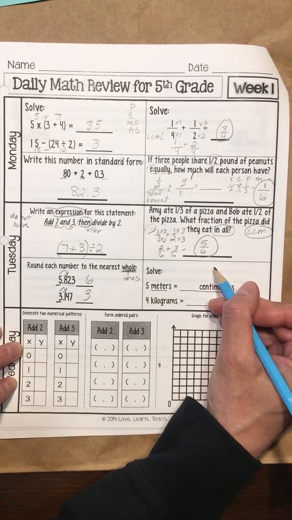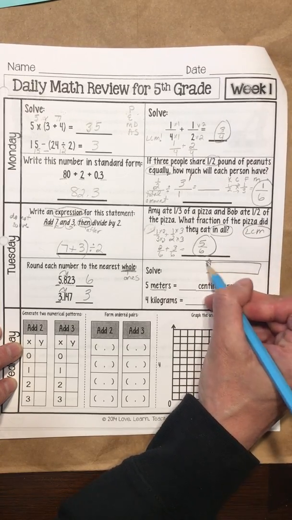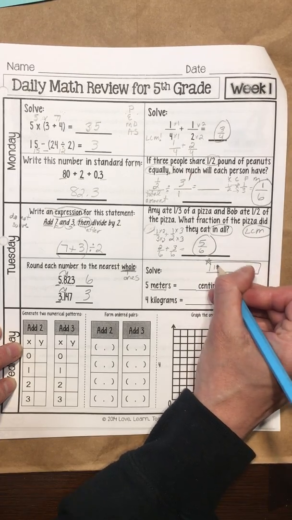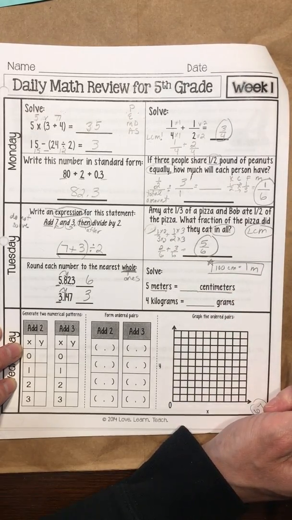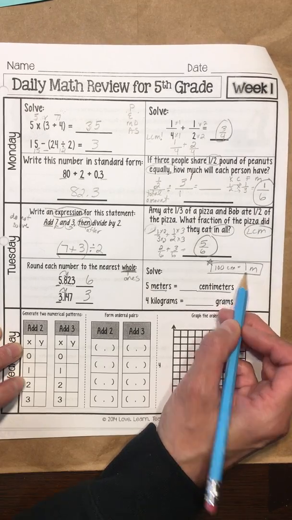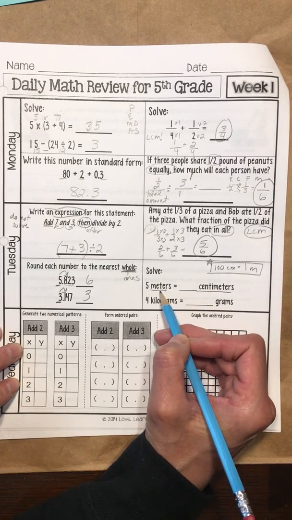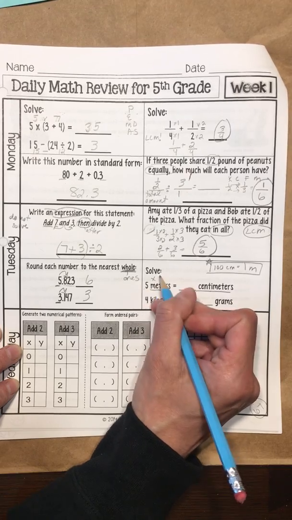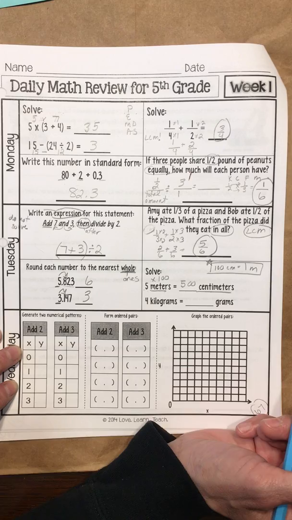You always have to have a basic fact. For some reason, I've gotten in the habit of teaching my kids to write your basic fact in a box and put a little star by it. This is my basic fact. I have to know that 100 centimeters equals 1 meter. So if 100 centimeters equals 1 meter, what is 5 meters going to equal? How many centimeters? Well, I'm going from large to small, so that means I need to multiply. 5 meters times 100 is going to get me 500 centimeters.